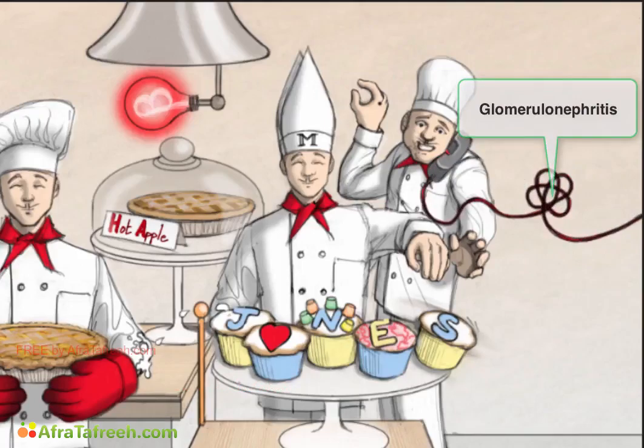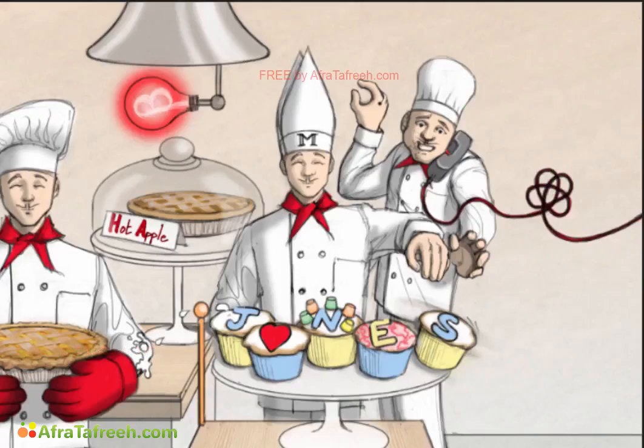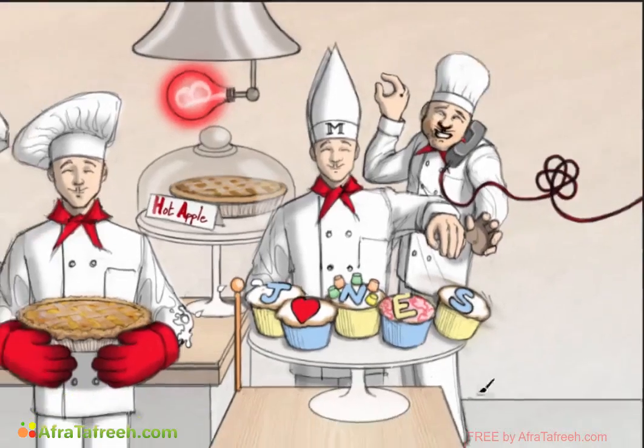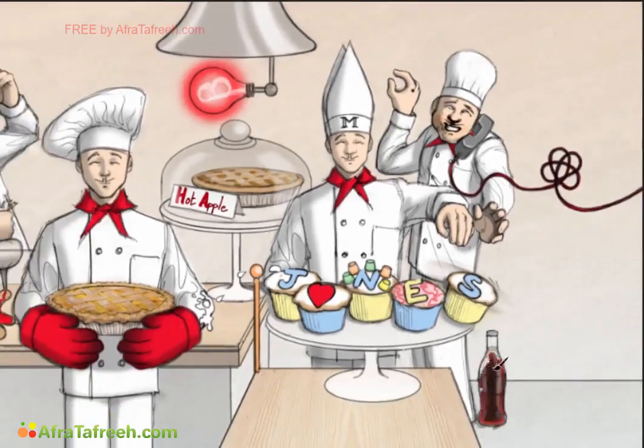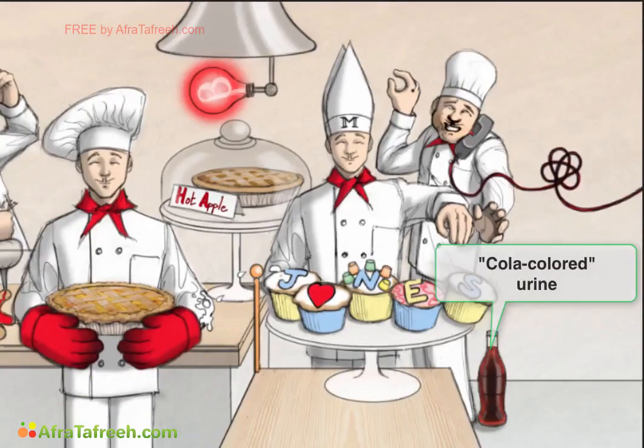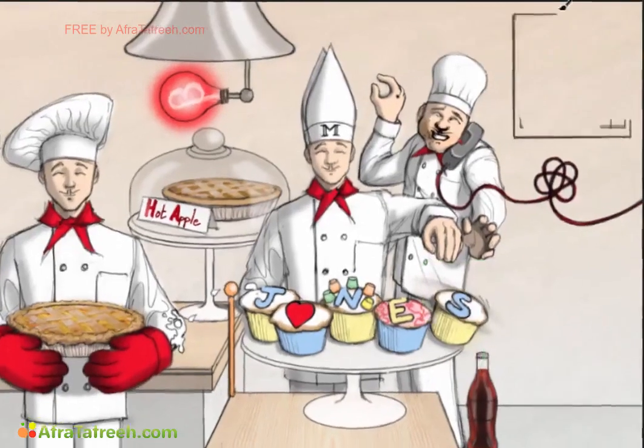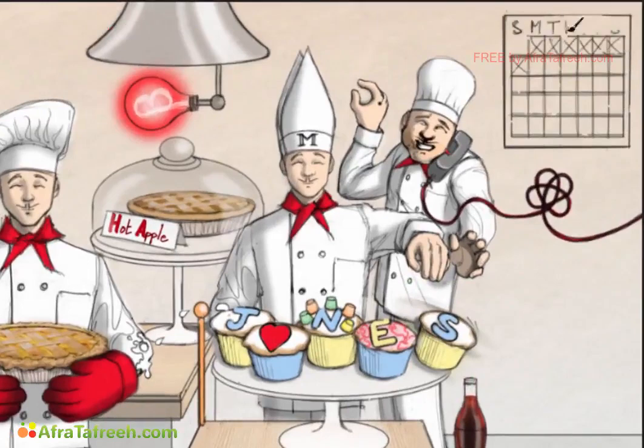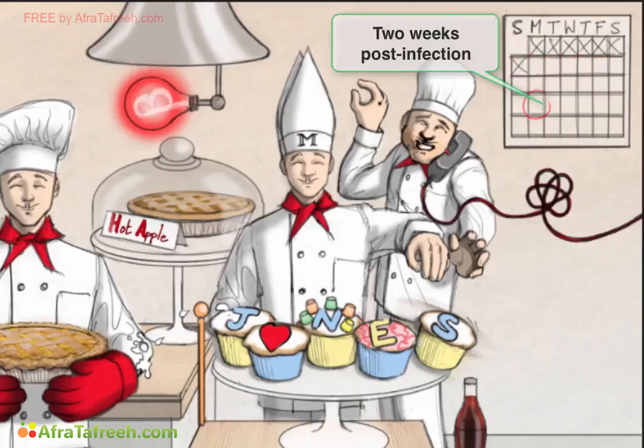The two main symptoms that you'll see for PSGN are dark brown or cola-colored urine and facial swelling or puffiness from edema. Since this chef is eating, we'll make his cheeks especially puffy to represent the facial puffiness, and we'll draw a bottle of cola down by his feet to remind you of cola-colored urine. You'll need to remember that PSGN occurs 2 weeks after the onset of the initial strep infection. We've illustrated 2 weeks in this calendar here by circling in red a date that is 2 weeks from today.